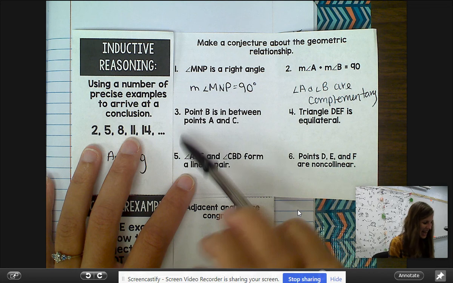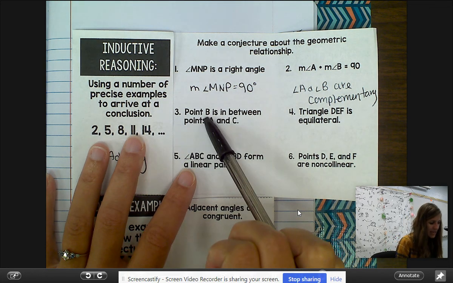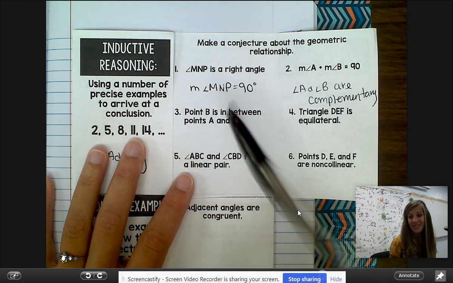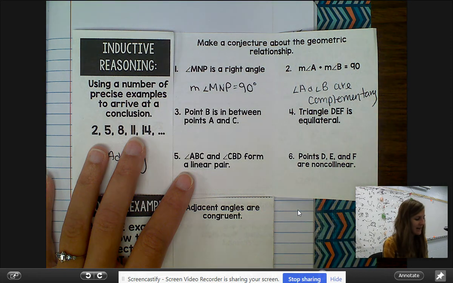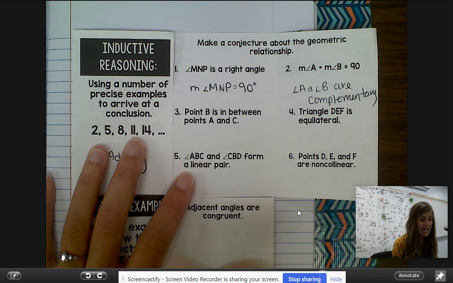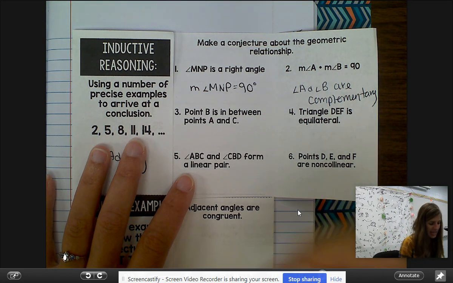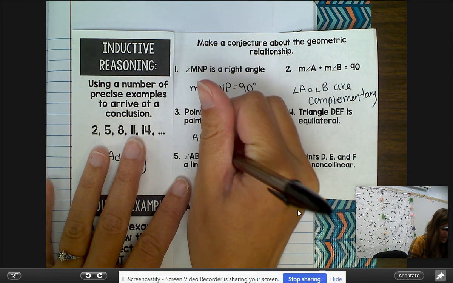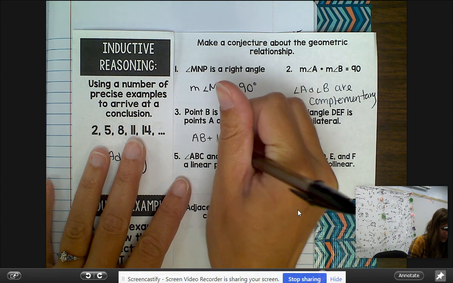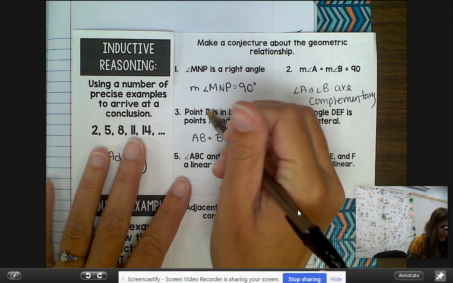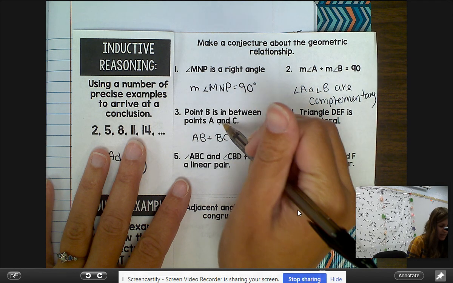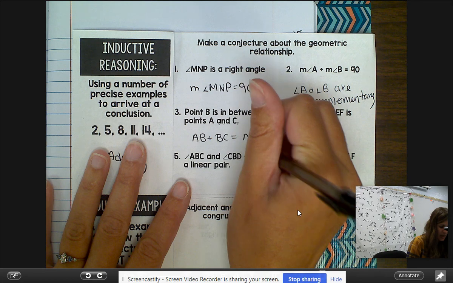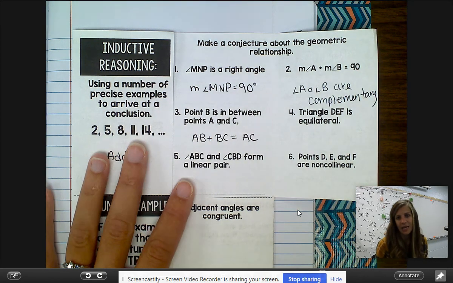Okay, number 3. Point B is in between points A and C. Oh, this is one that we've done, right? So if point B is between A and C, then I know that I can do some segment addition. And the segment addition said that we could add up the two smaller parts. So B being between these, AB and BC would be the smaller parts, and we'd have the whole line, AC.